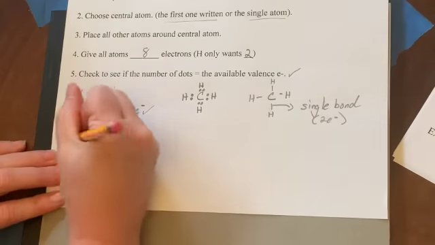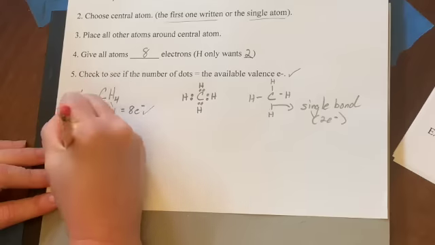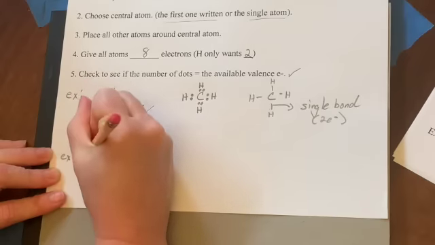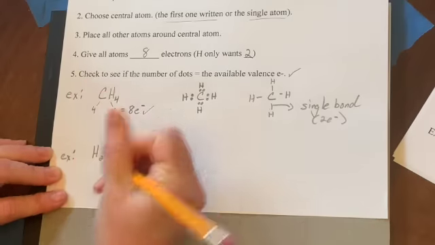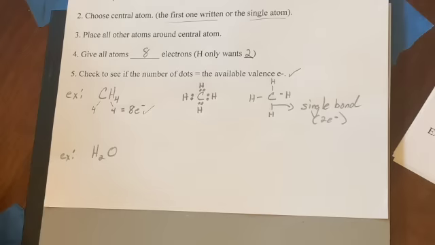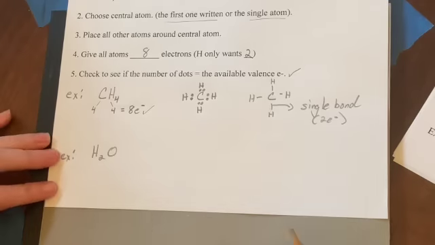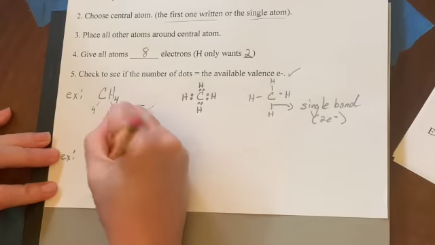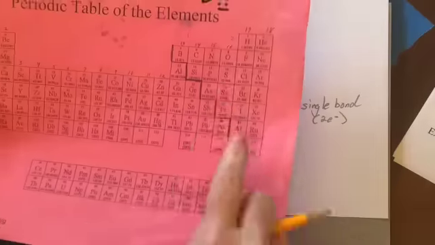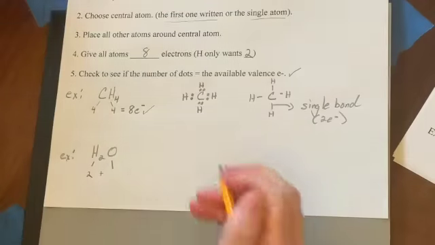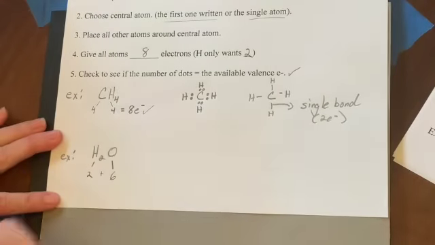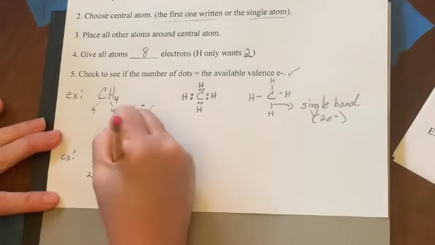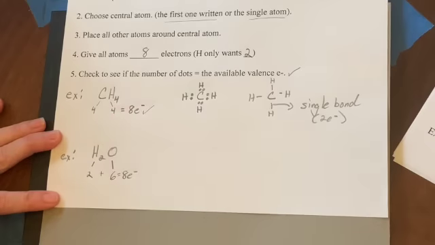All right, let's go on ahead and do another example, and this example is going to be water. So with water, remember we said hydrogen has 1 valence electron each. So that's 2 coming from the hydrogen. Oxygen, we check our periodic table, is in group 16. So that means oxygen has 6 valence electrons. I'm going to add those up. I'm going to be dealing with 8.